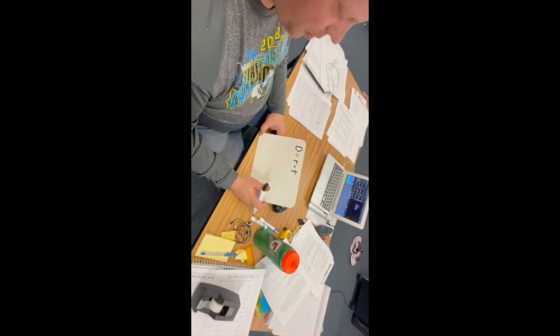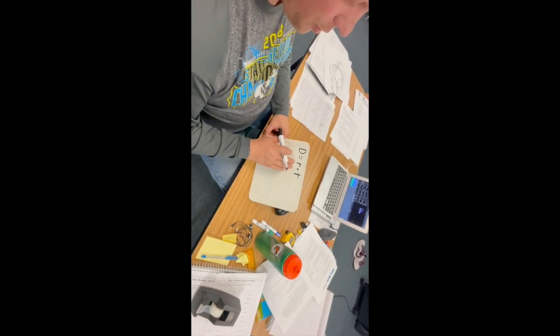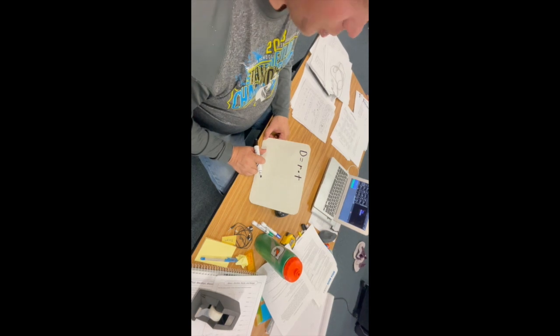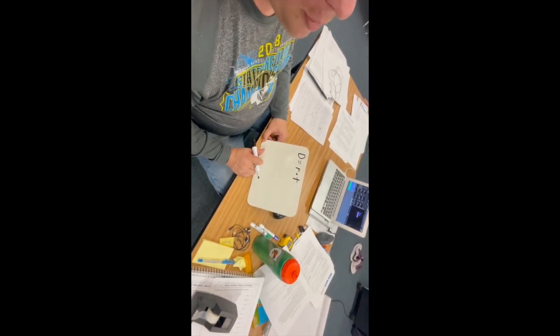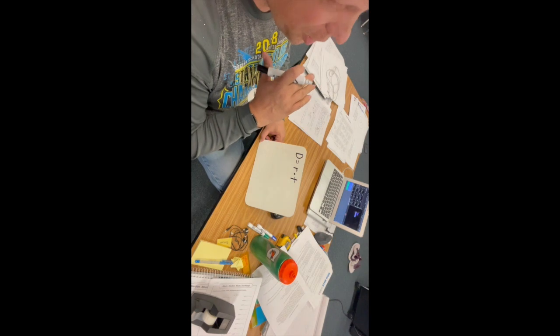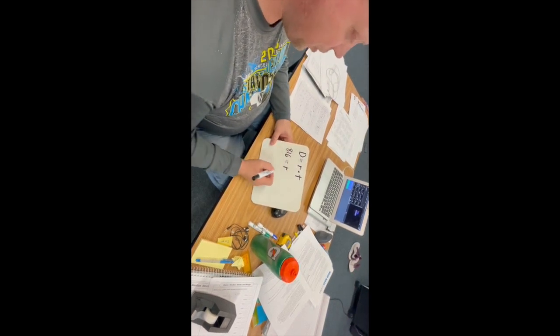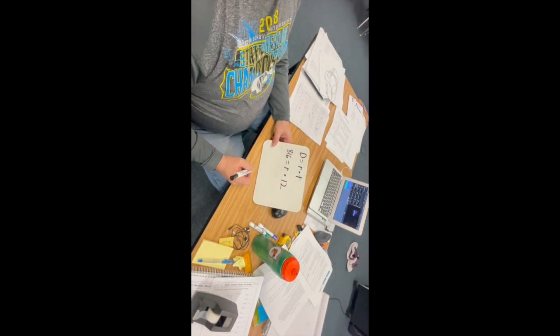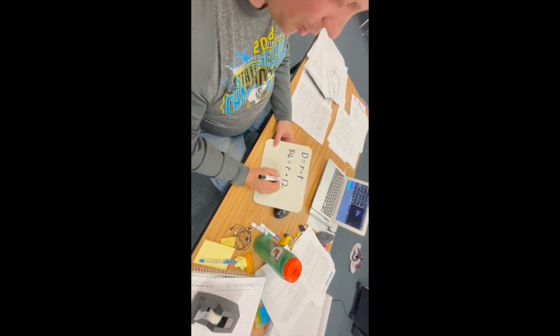Okay, to solve this problem, we need to know our formula of distance equals rate times time. Once we know our formula, all we have to do is plug in the information we know and do math that we've done 1,000 times before. We know that our distance traveled was 816 miles. We know that we do not know how fast we were driving, but we know that we drove it in 12 hours. This is simple algebra. To solve, we have to get r by itself by doing the inverse operation. So I'm going to divide by 12 on both sides.